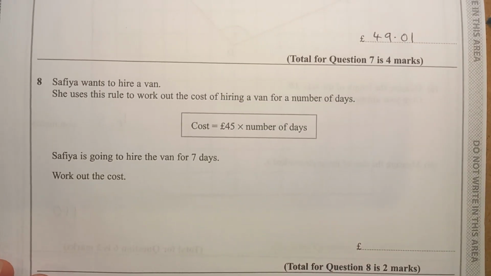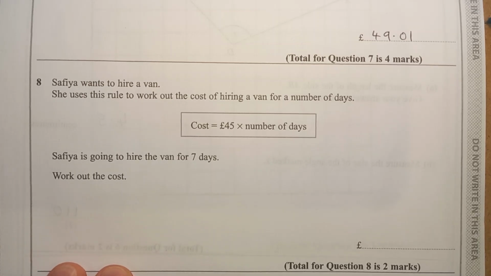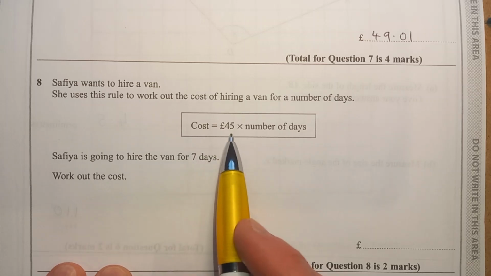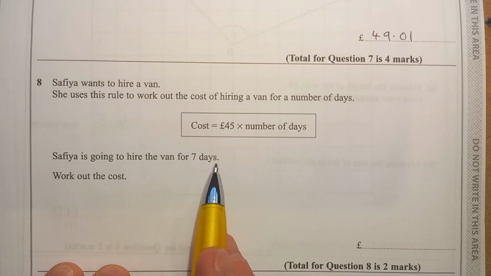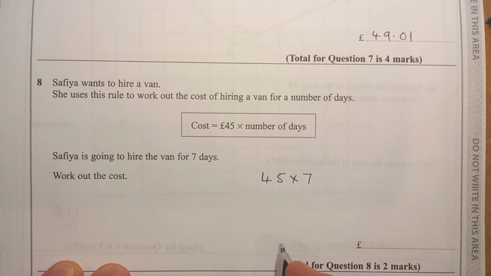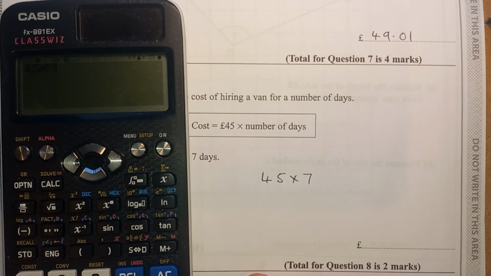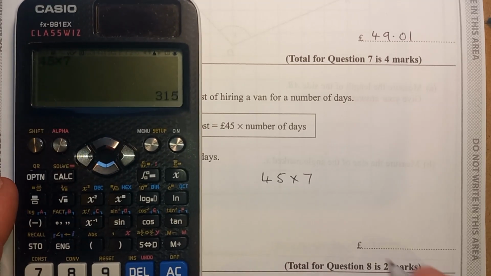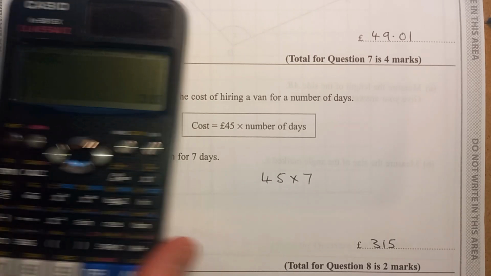Question 8. Sophia wants to hire a van. She uses this rule to work out the cost of hiring a van for a number of days. So the cost equals £45 times the number of days. Sophia is going to hire the van for 7 days. Work out the cost. Well, it's just going to be 45 times 7. And we can use the calculator again. £315. So nice straightforward one there for 2 marks.